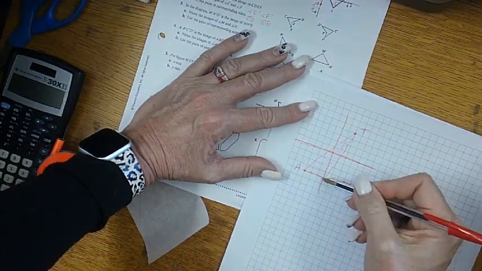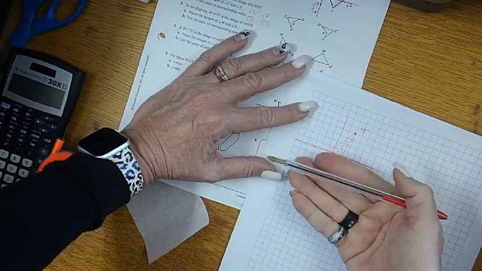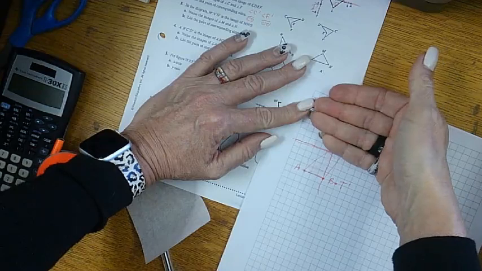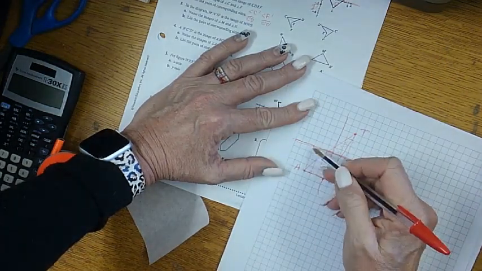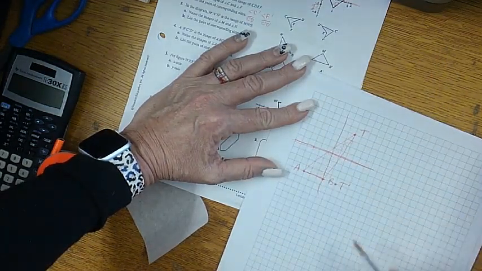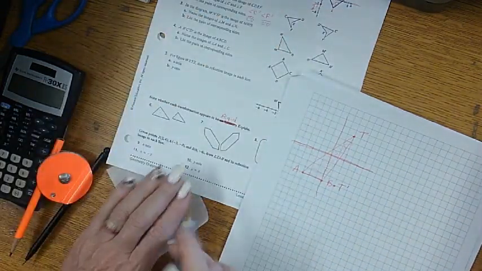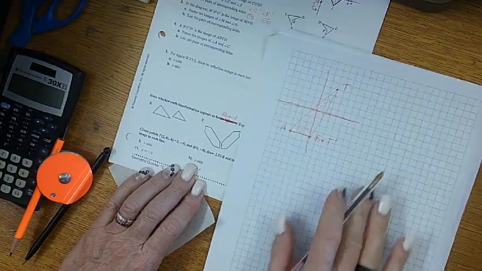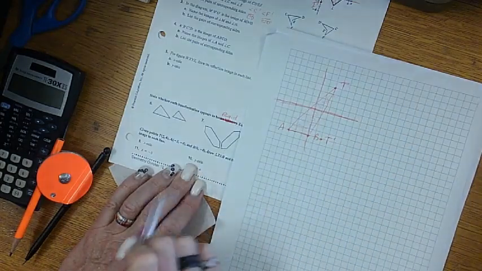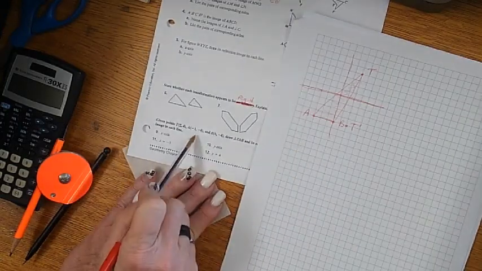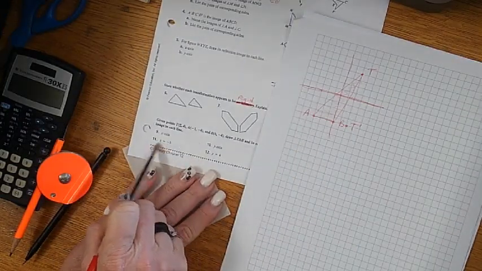And then vice versa. When these get reflected over the x-axis, it's down here, it's going to come up here. However far down, you're going to go up. Then you're just going to connect and reshade. Then you'll start over, graph the next one, and reflect it over the y-axis. Then start over, graph the original on number 11.